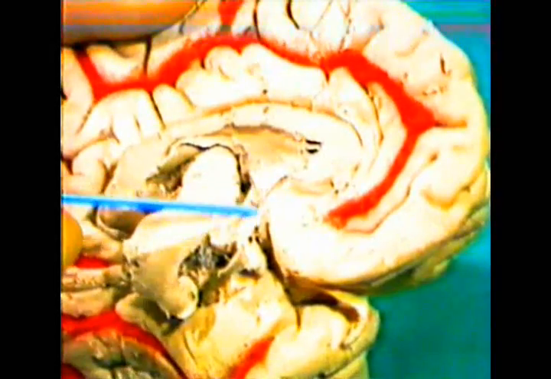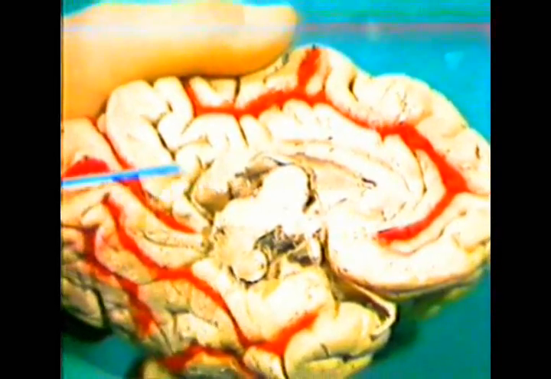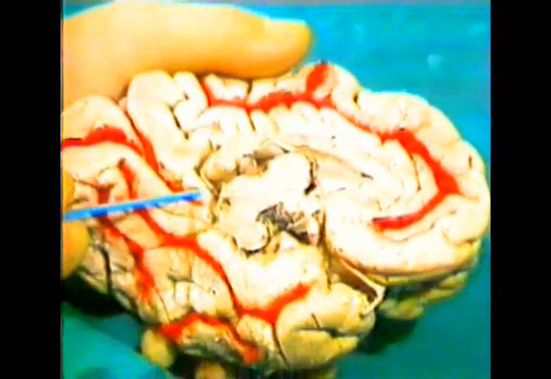This is the paraterminal gyrus, lying in front of the lamina terminalis and below the rostrum of corpus callosum. This is the lamina terminalis, and this is the rostrum of corpus callosum. This is the cingulate gyrus, curving backwards around the splenium to become continuous with the parahippocampal gyrus.